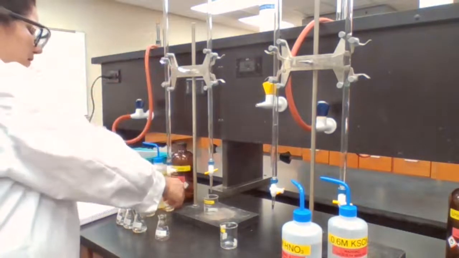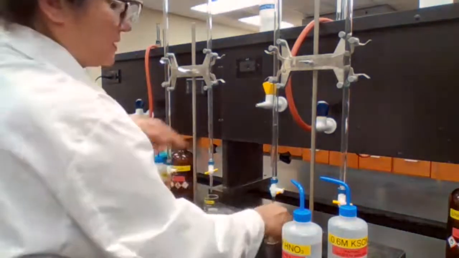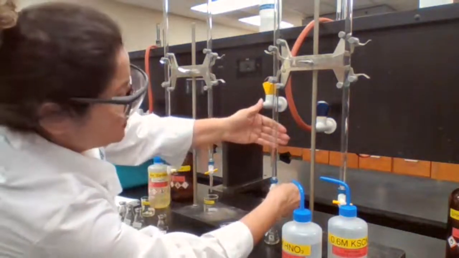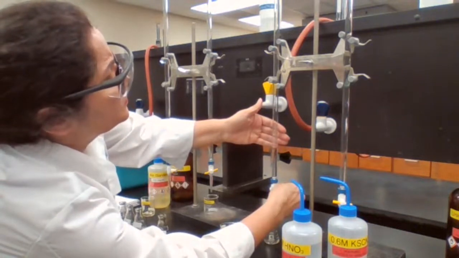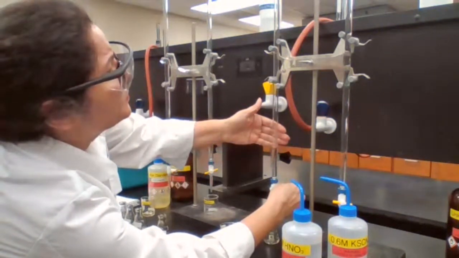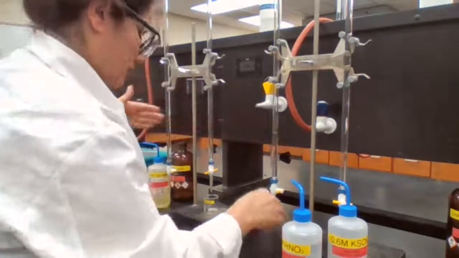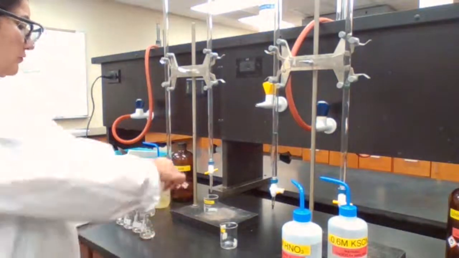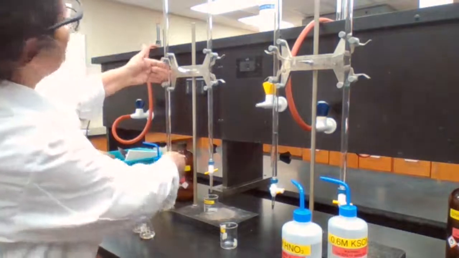Three milliliters of iron and 2 milliliters of the nitric acid, 41 to 43. Okay. E: 4 milliliters of iron, going from 24 to 28.